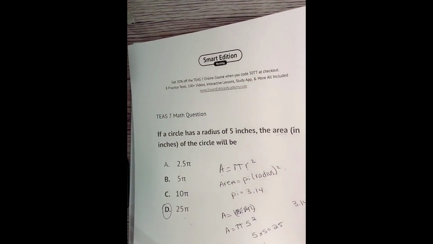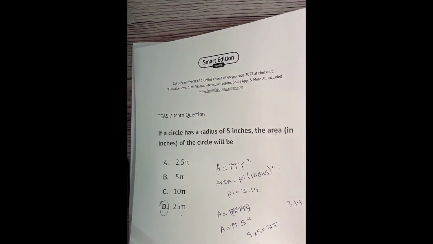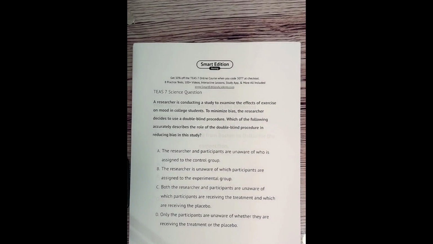Is the TEAS test all multiple choice? No, but it's like 98.5% multiple choice. You should expect mostly multiple choice questions.